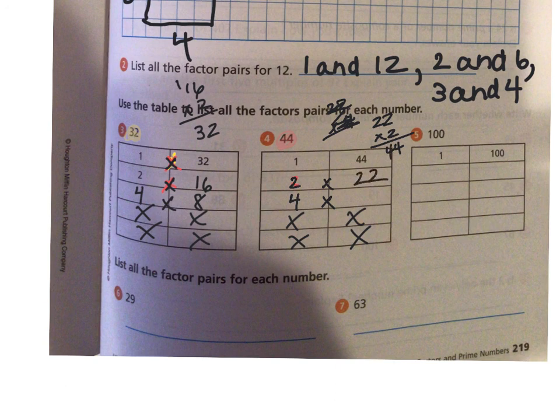Okay, now think about 44. How many times can I fit 4 into 44? Well, I know that 4 10s is 40. So how about we try 11? Okay, 11 times 4. 4 times 1 is 4. 4 times 1 is 4. Yep, 11 works. So 4 and 11 is another pair.